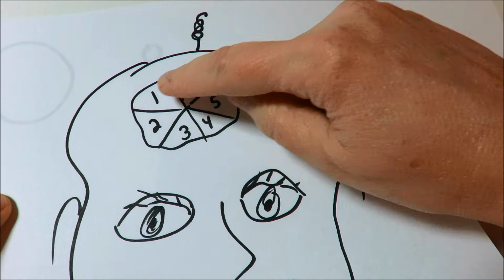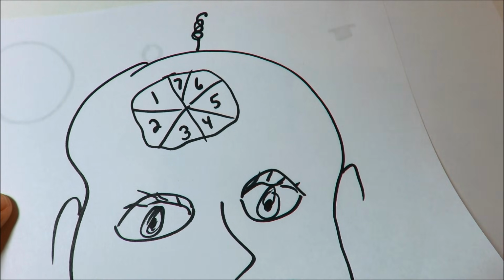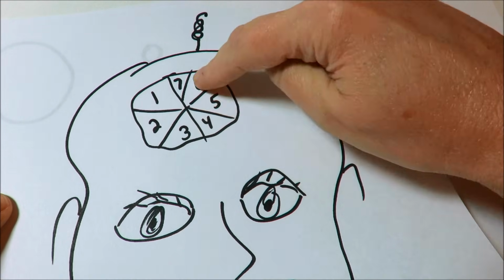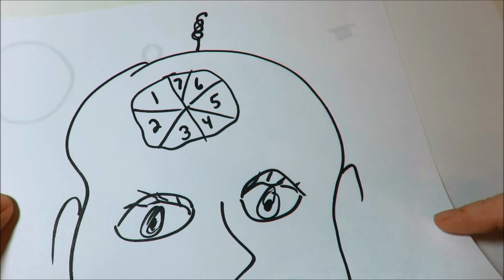Short-term memory. 1, 2, 3, 4, 5, 6, 7. No, it's not this big round thing in the top of your head, but it is an area in your brain that has, in short-term memory, only 7 places to hold information temporarily until you study it, think about it, memorize it, put it in your long-term memory. We have 10 symbols to memorize.